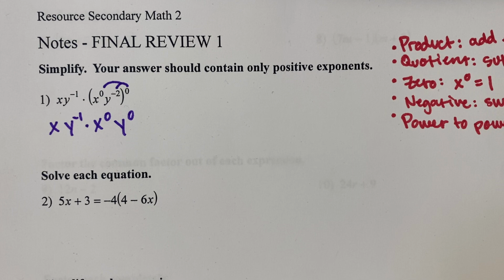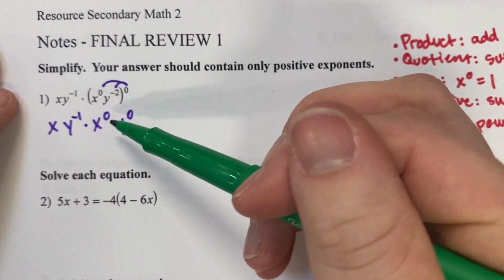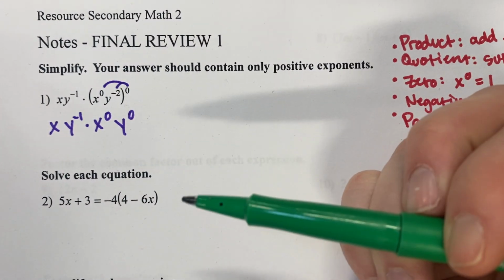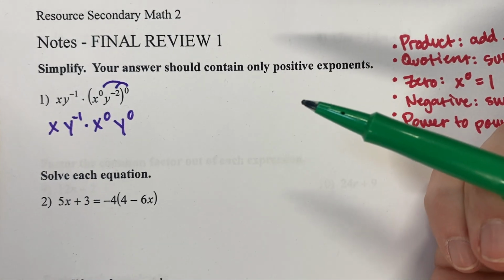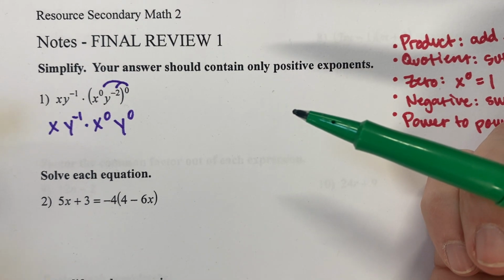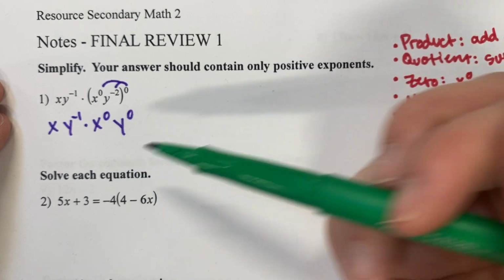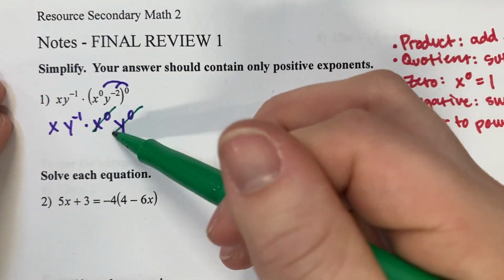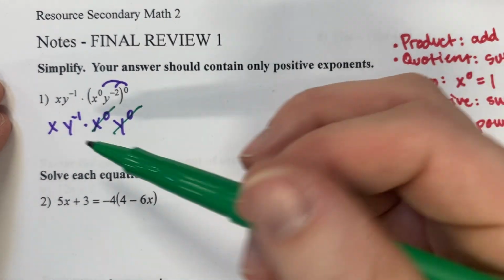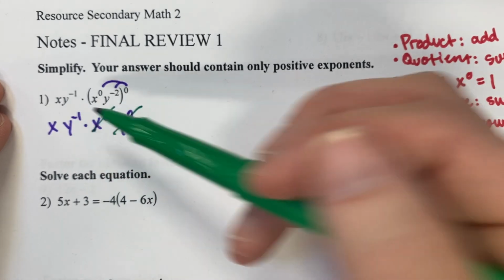So we have a couple more rules to go ahead and simplify. The next thing I see are these zeros. Remember, anything to the 0 power is 1. Doesn't matter what it is. If it's to the 0 power, it is 1. And multiplying anything by 1 doesn't change it. So what we do is we just get rid of them. So now all I have is x, y to the negative 1.